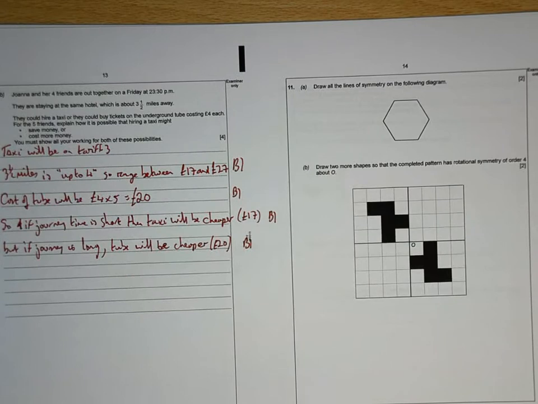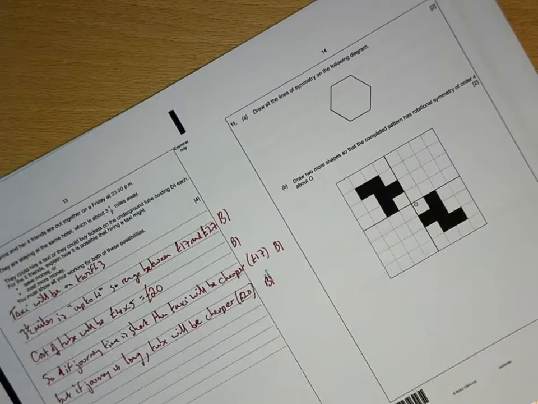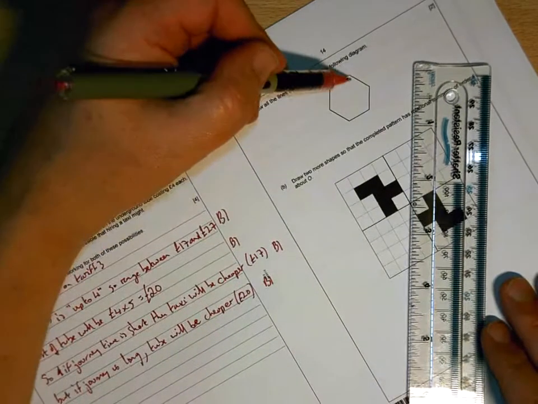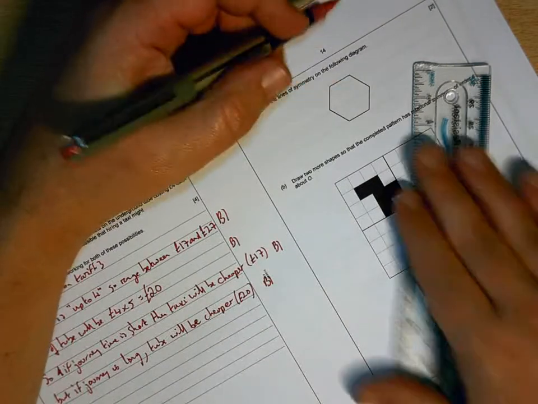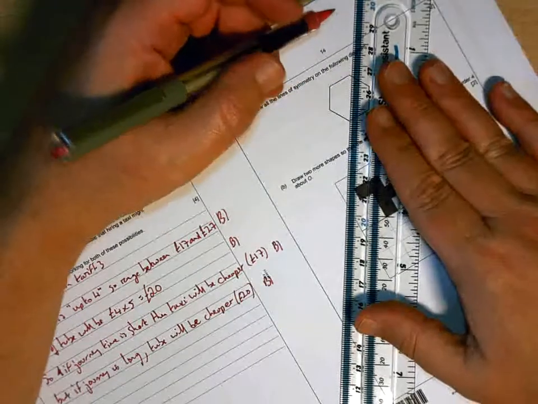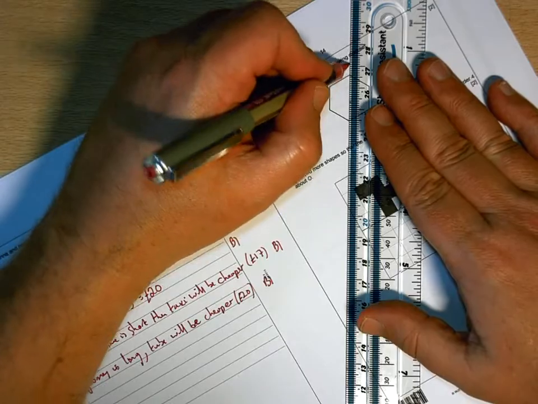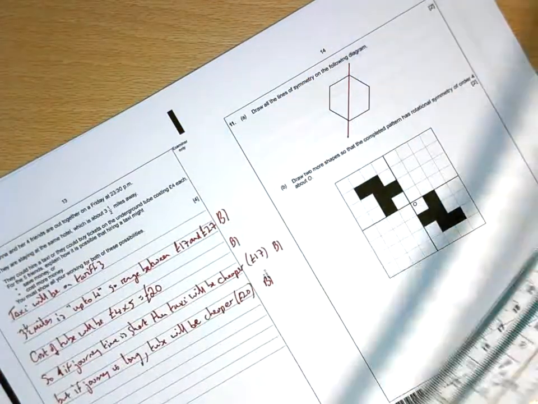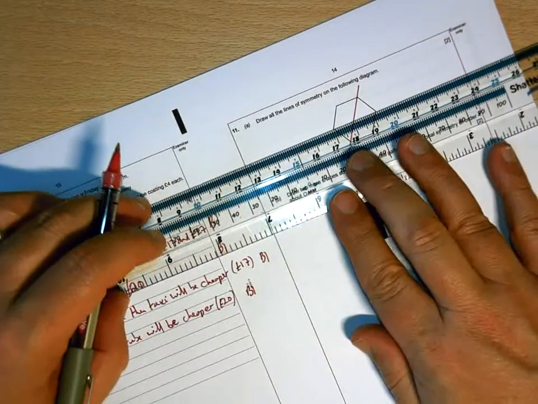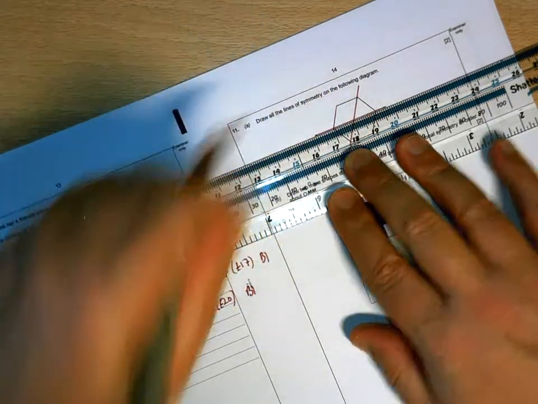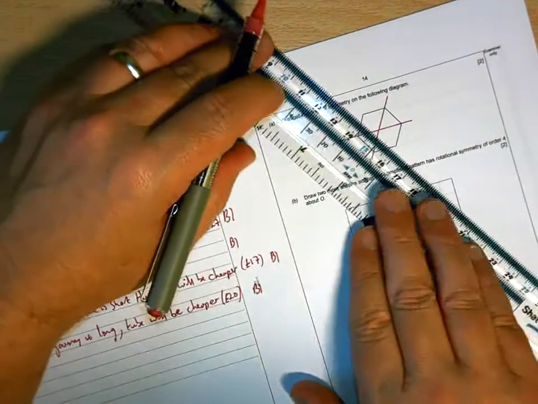Question 11, all the lines of symmetry. So if you look at this, basically every corner going through to the opposite corner is going to be a line of symmetry. So you've got 1 there, 1 there, and 1 there.